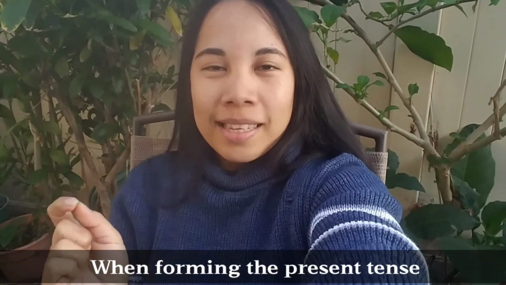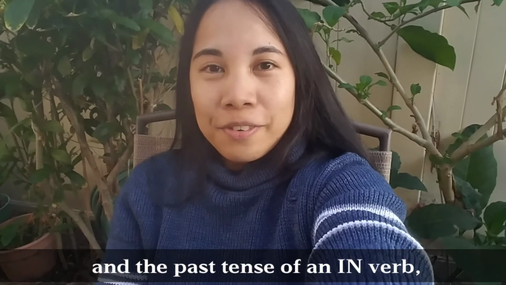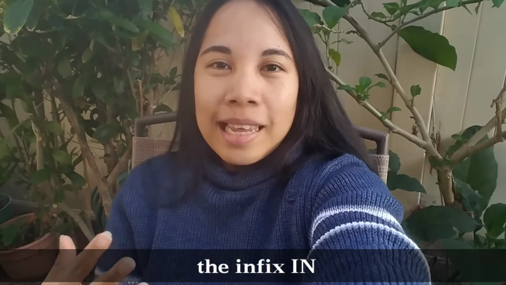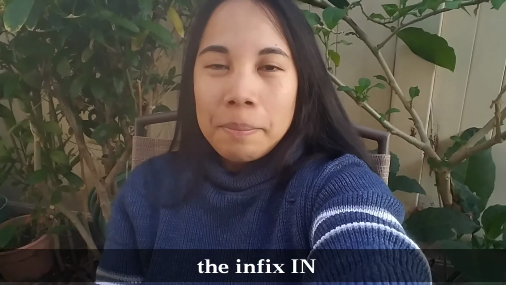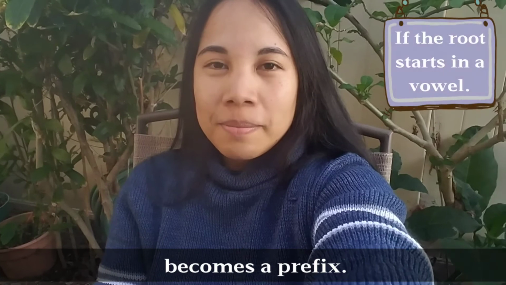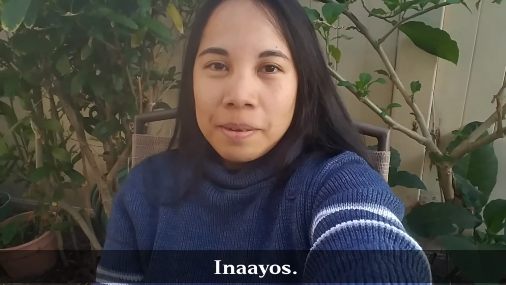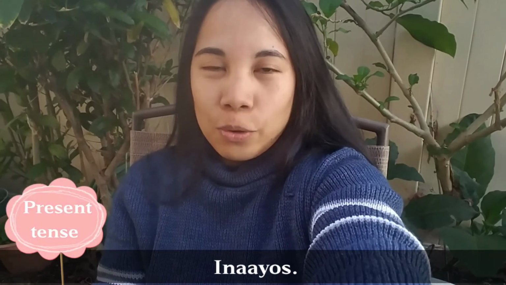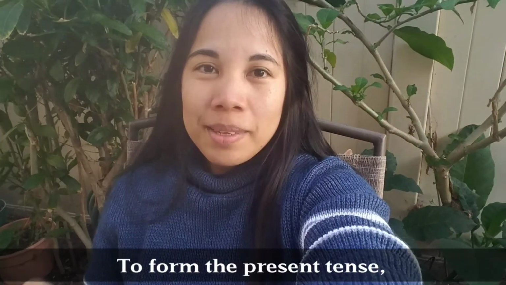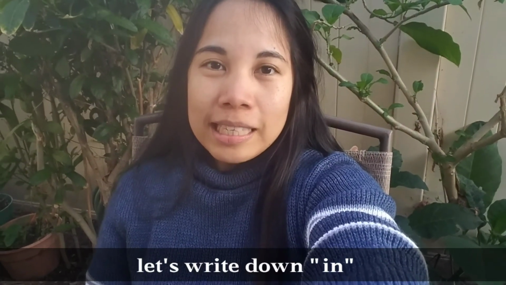When forming the present tense and the past tense of the verb, the infix in becomes a prefix. Example ay inaayos. Present tense, inaayos. Past tense, inayos. To form the present tense, let's write down in.